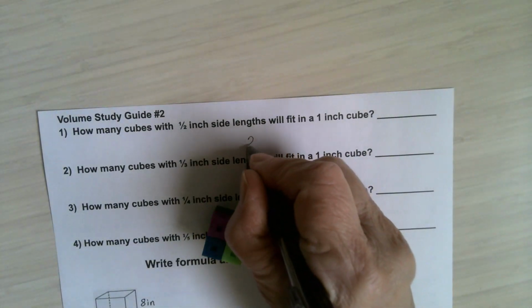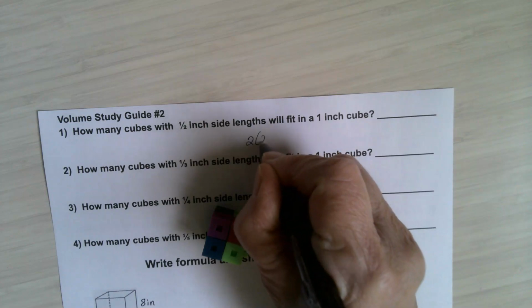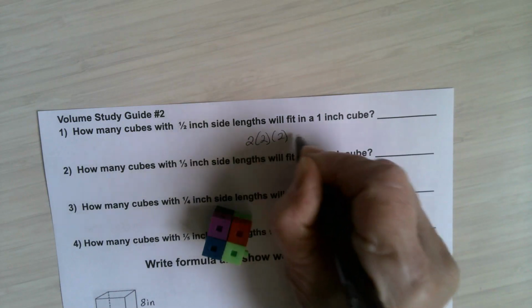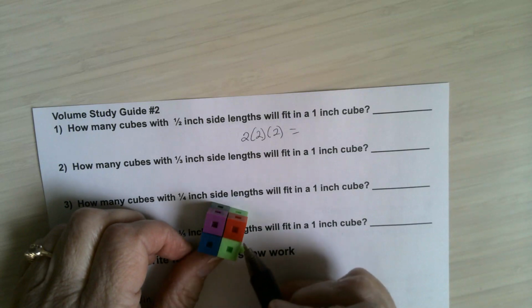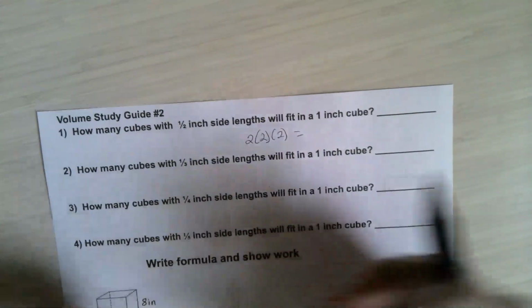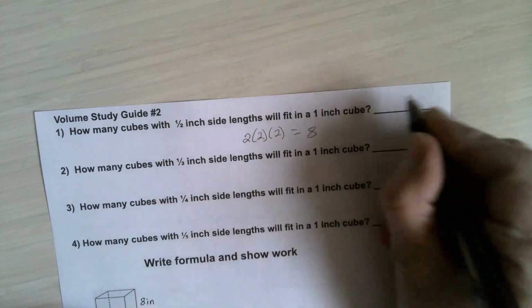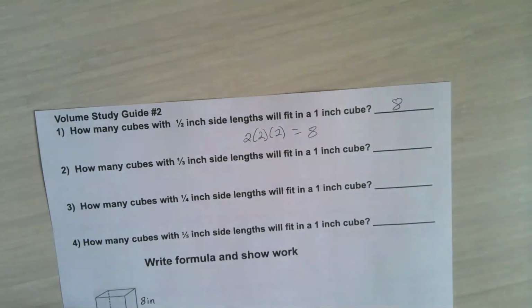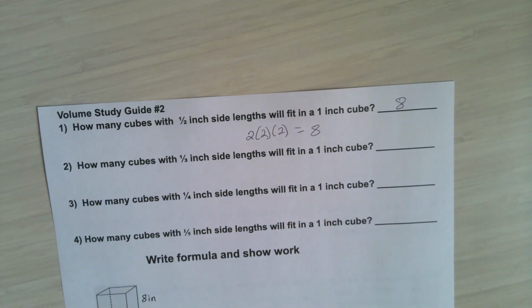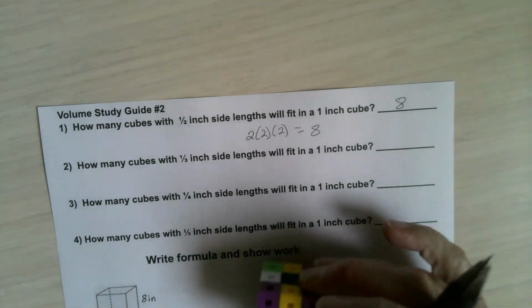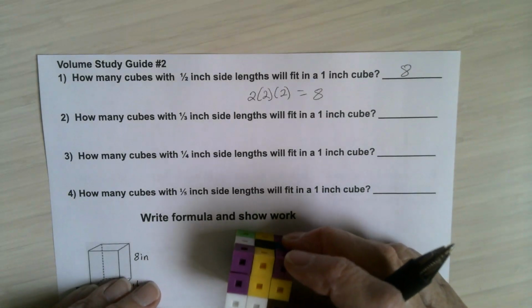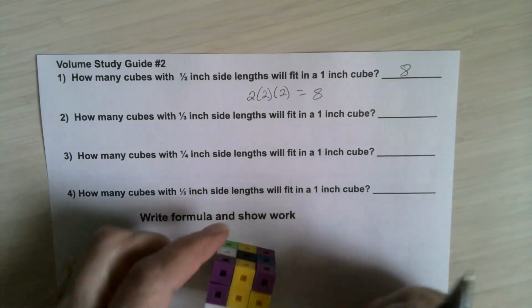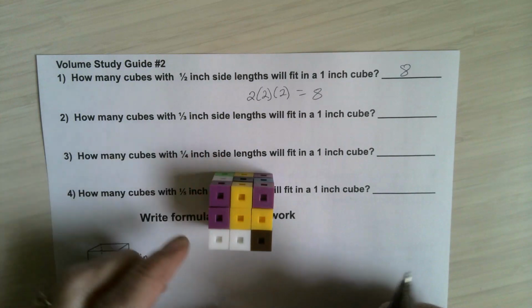Well, you have 2 by 2 by 2. Length times width is 4, and you have two rows of 4. The answer is 8. Did everyone get 8? The next one is the 1/3 of an inch. If your inch is cut up into thirds, how many cubes would be in your 1 inch? And we made one of those.